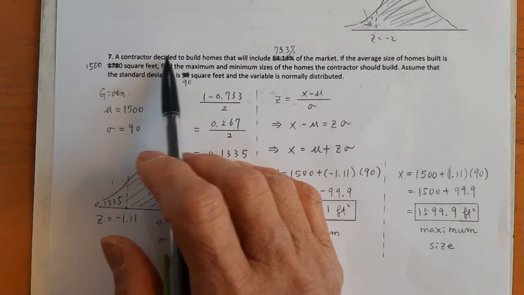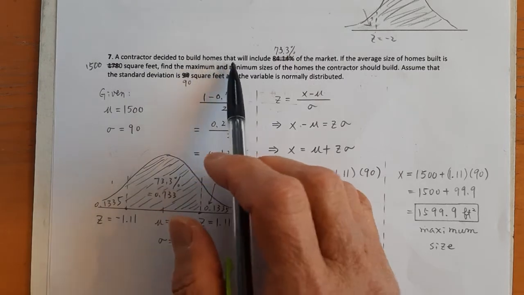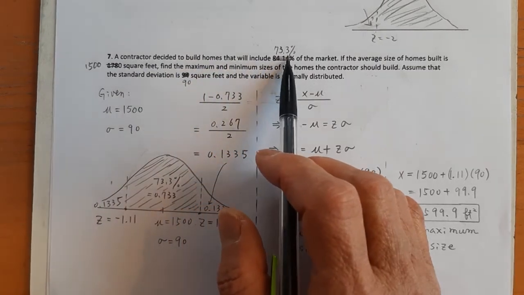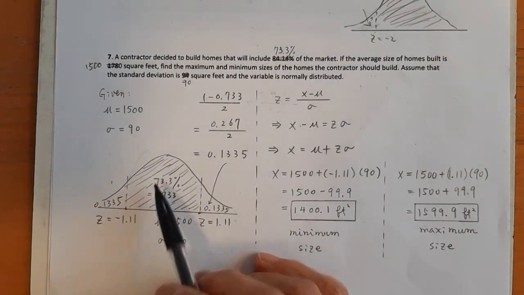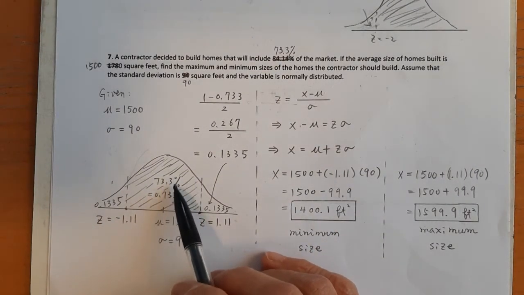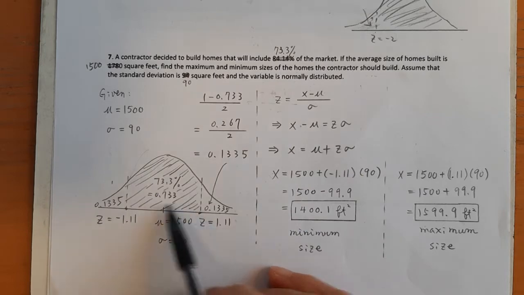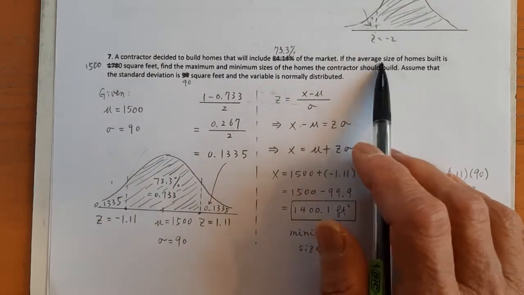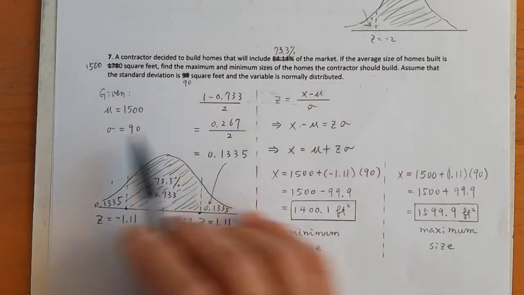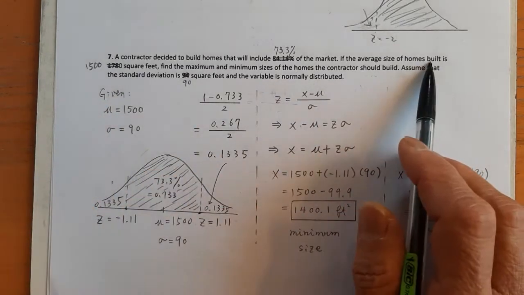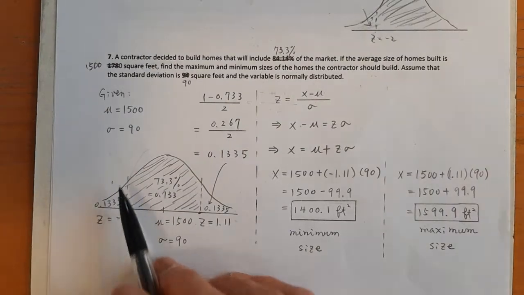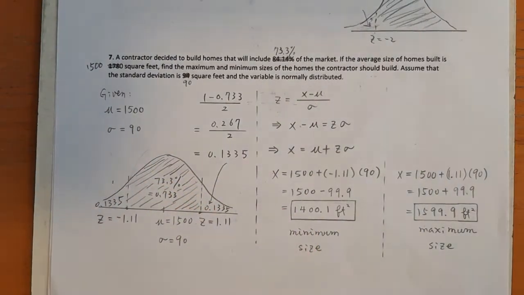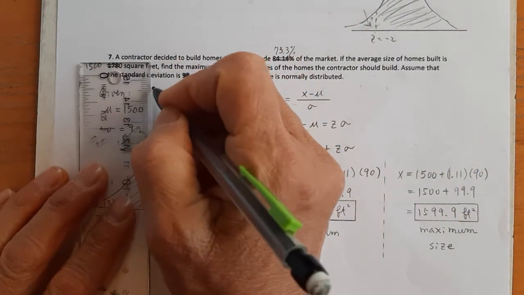A contractor decided to build homes that will include, I changed the number, 73.3%. 73.3% is between this. If the average size of home built is 1,500, that's the mean given.